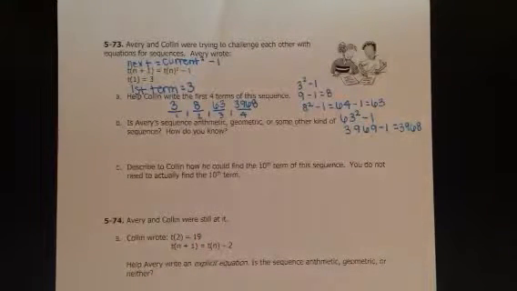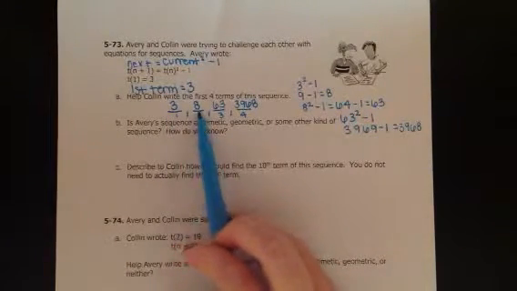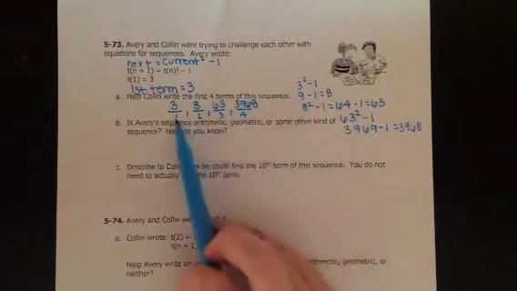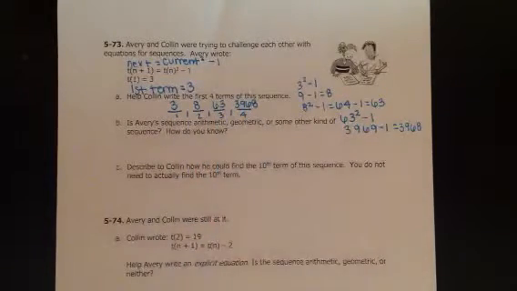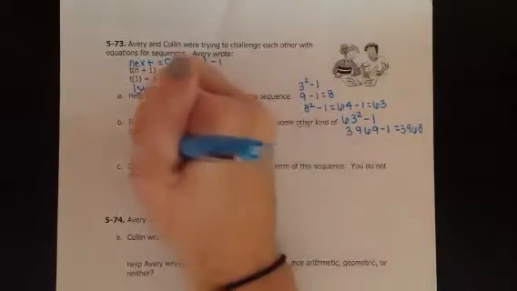B. Is Avery's sequence arithmetic, geometric, or some other kind of sequence? How do you know? Okay, remember when we talked about types of sequences, arithmetic is adding or subtracting, geometric is multiplying or dividing, some other kind of sequence means it doesn't fit any of those. So if we're looking for a pattern in these, well, that's adding 5. These are clearly not adding 5 every time. And then if we multiply, I don't think these are multiplying by the same number every time either, so it's not staying consistent. So this is going to be another kind of sequence that we don't know what it is, so we're going to say other.